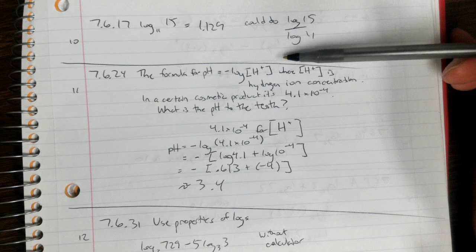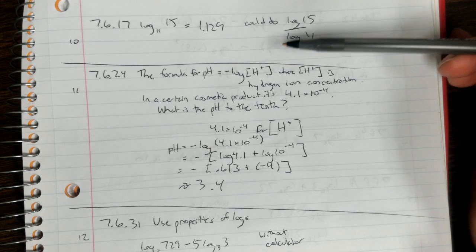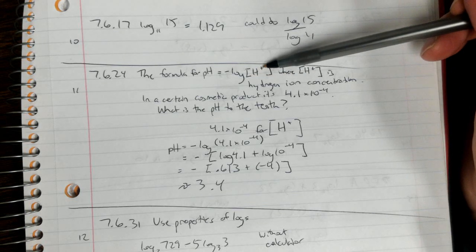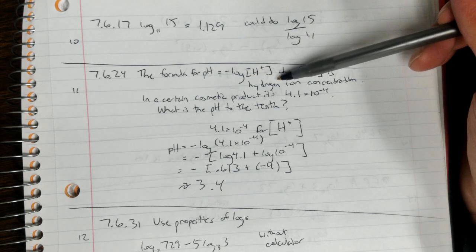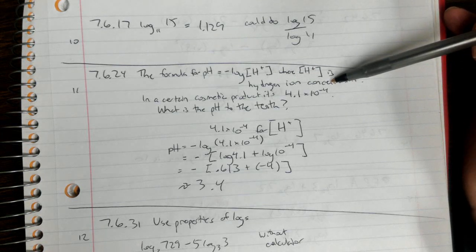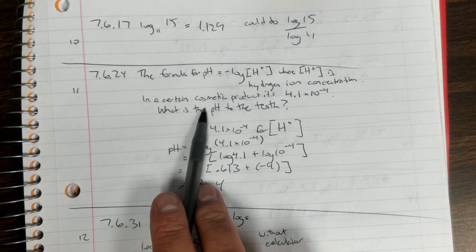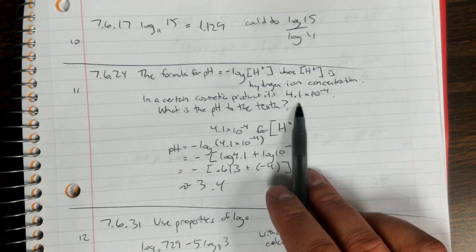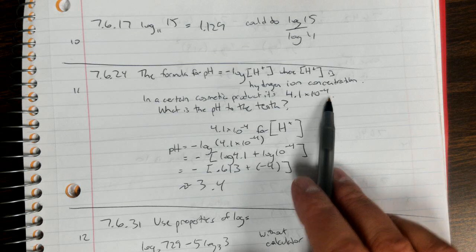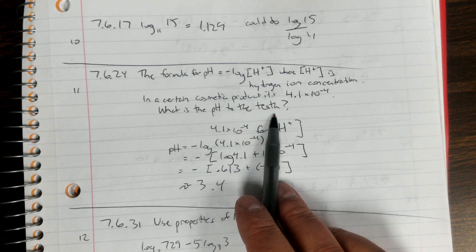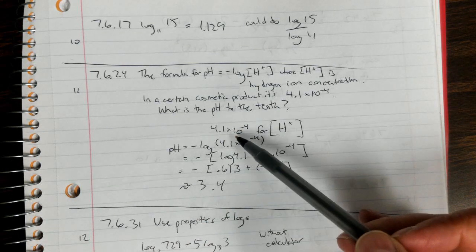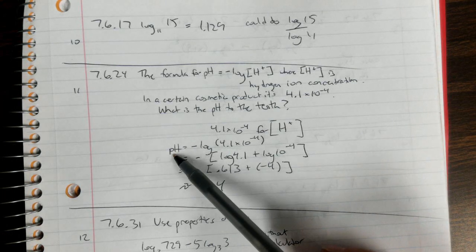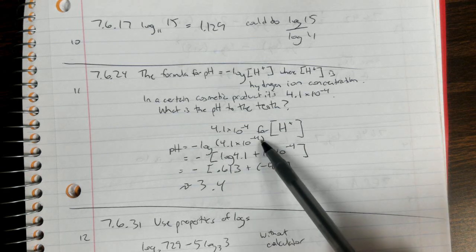Okay, on the next one, the formula for pH is negative log, and it has a little bracket there with the H plus. That represents the hydrogen ion concentration. So in a certain cosmetic product like makeup or concealer, it's 4.1 times 10 to the negative 4, and it wants to know the pH to the 10th. So you substitute that number for the H plus. So you have pH equal negative log of that.